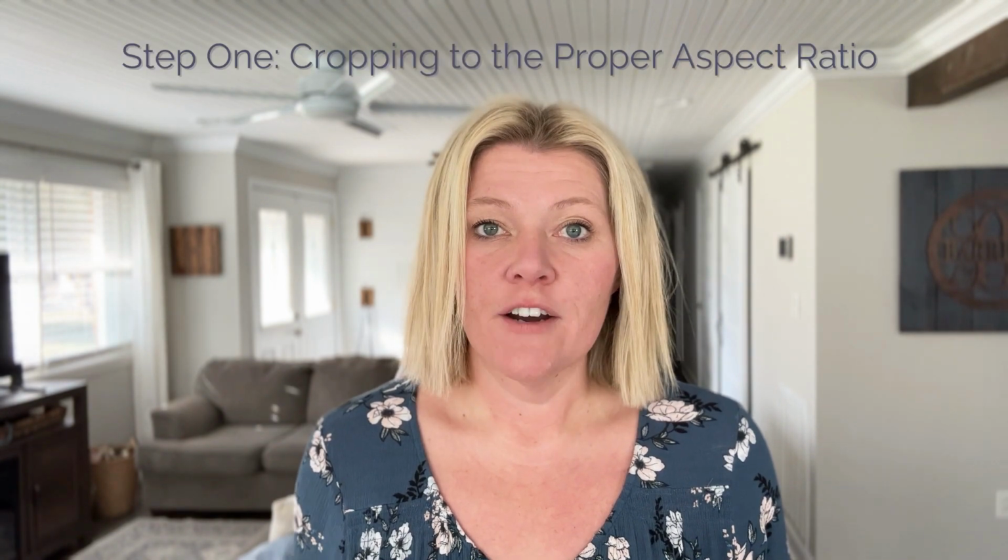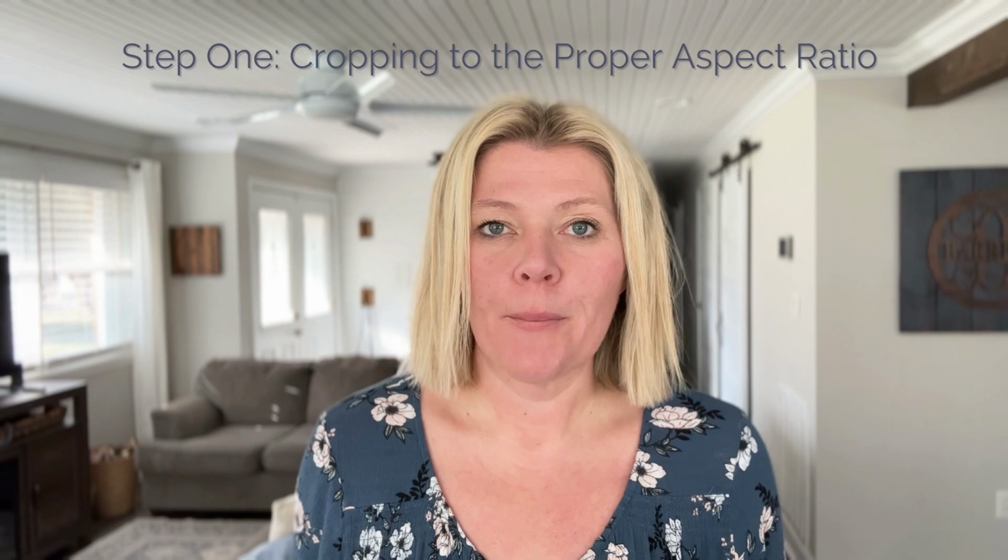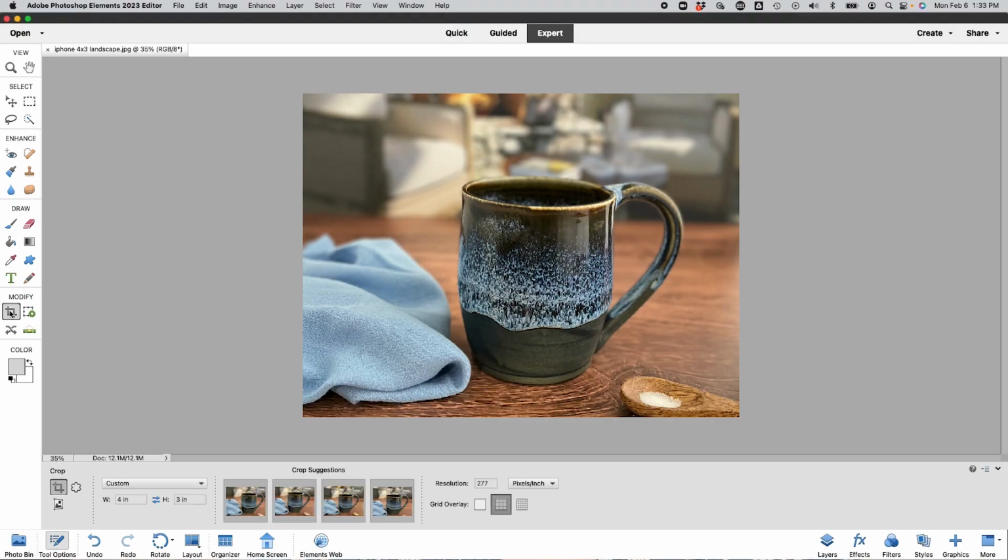Resizing your images with my 3-step process prior to uploading them to Etsy will not only guarantee your product looks amazing in search, it will also ensure your product photos load properly. Step 1 of resizing is cropping to the proper aspect ratio. When you go to crop, you will choose the desired aspect ratio from a list of set ratios, or you may have to customize your dimensions.